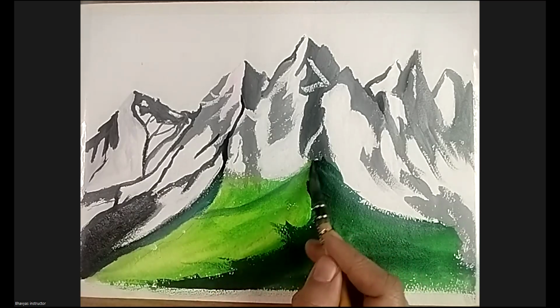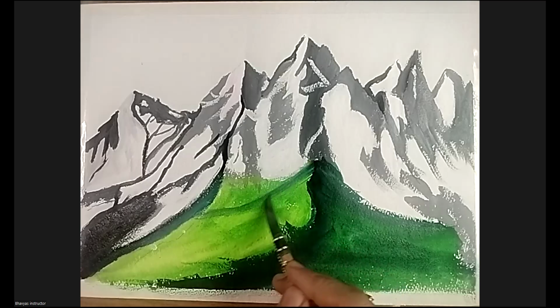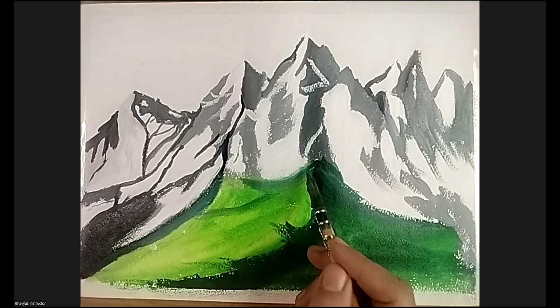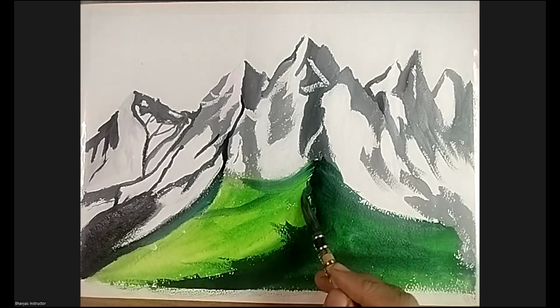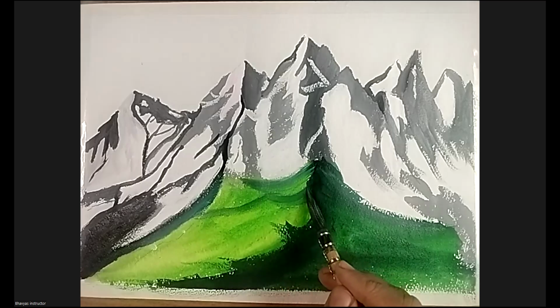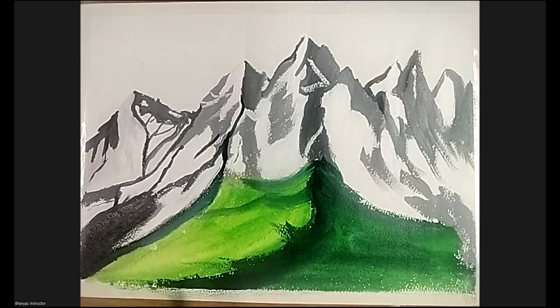In the mountains, though it looks like greenery, in a few places there will be some darkness. Okay, that boldness you should get. It should not look plain. It should look like some wavy structure like that. Okay.